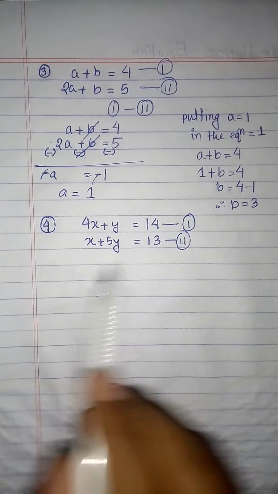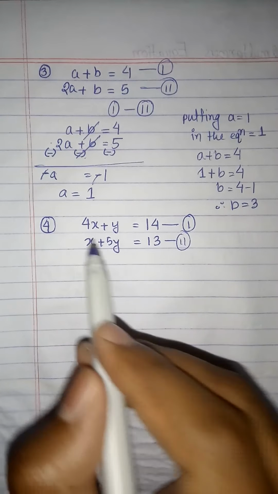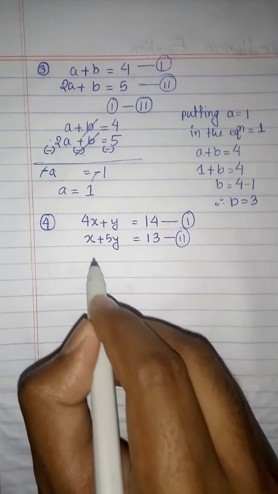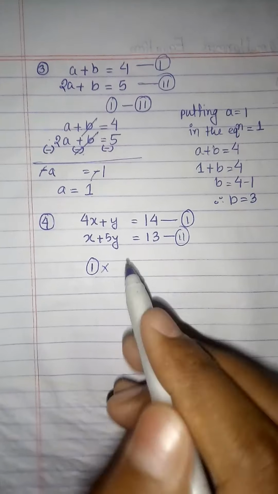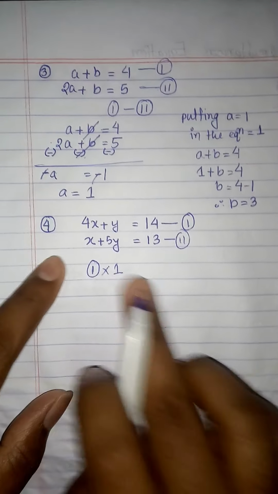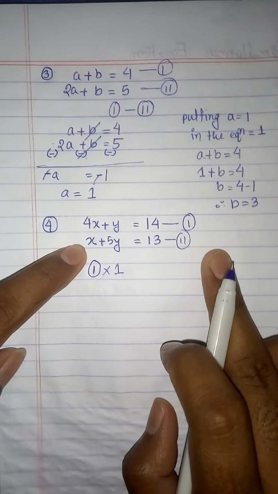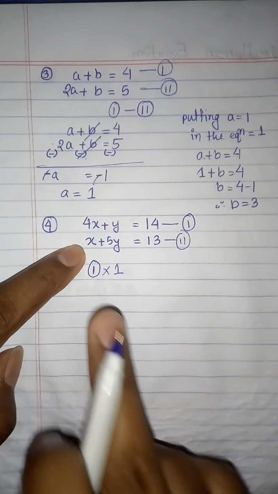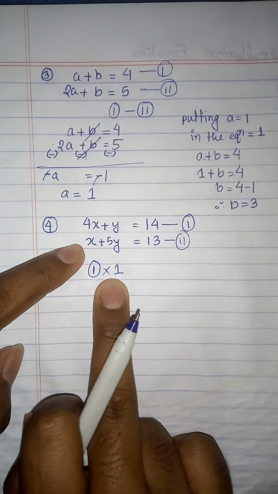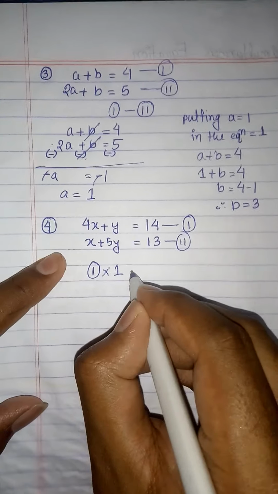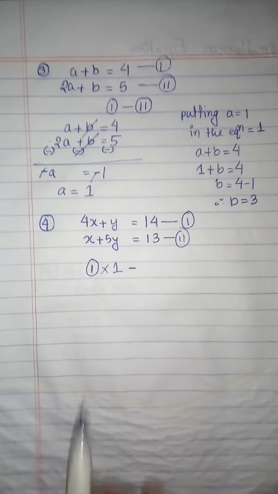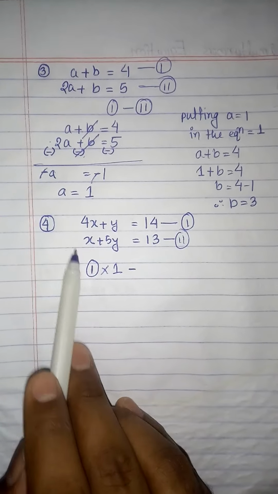So for omitting x, with equation 1 I have to multiply 1. Why? Because in the second equation the coefficient of x is 1, so equation 1 must get multiplied with 1. Now, a minus has been introduced because both of the numbers are positive.